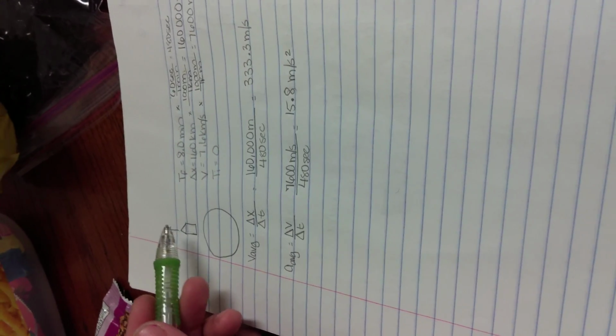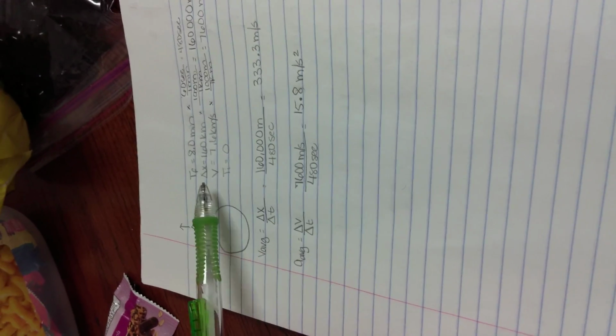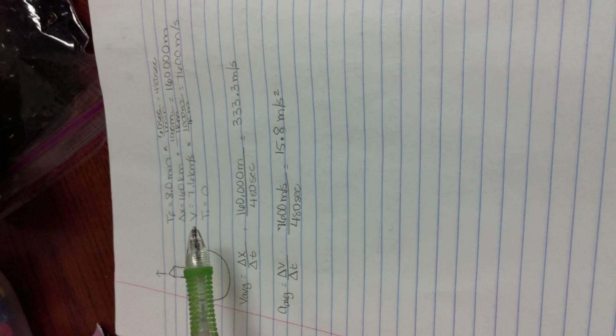The next problem I have is problem 106 in the textbook, same chapter. It's telling me that there's a rocket that's launched from rest from Earth, going straight up above Earth's surface. And then they give me the time of 8 minutes, displacement of 160 kilometers, and velocity of 7.6 kilometers per second. We usually like seconds, meters, and meters per second. So I did my conversions right there. 1 minute equals 60 seconds. Multiplied that, got 480 seconds.